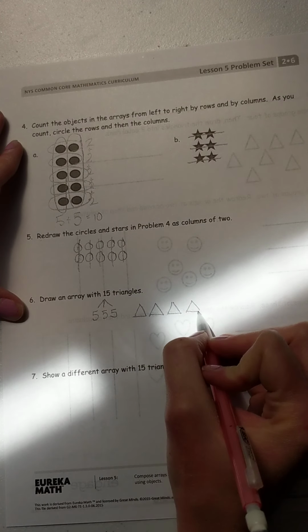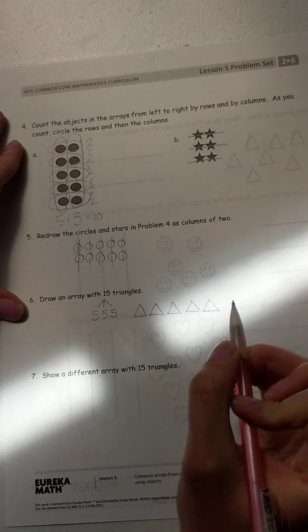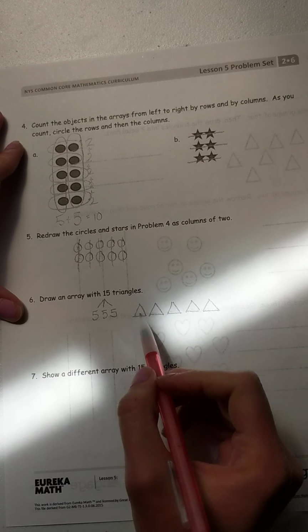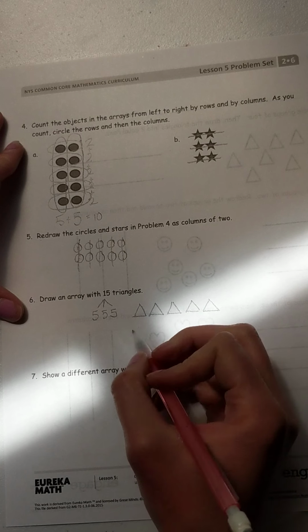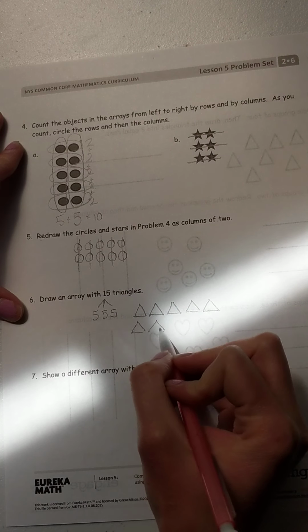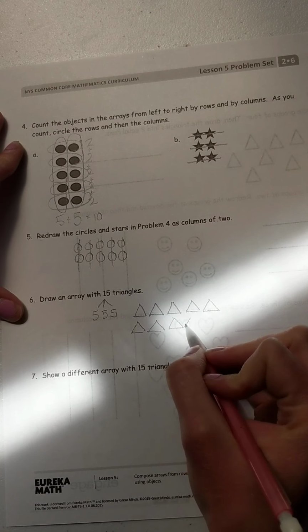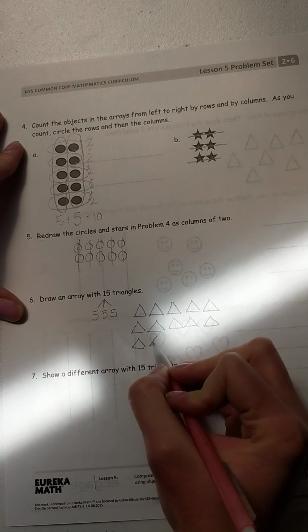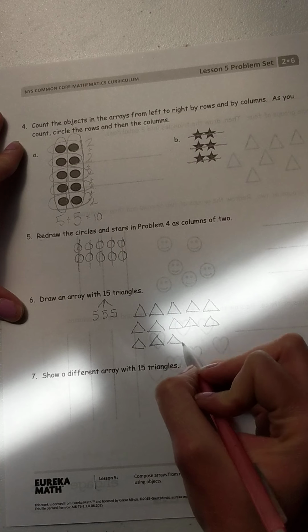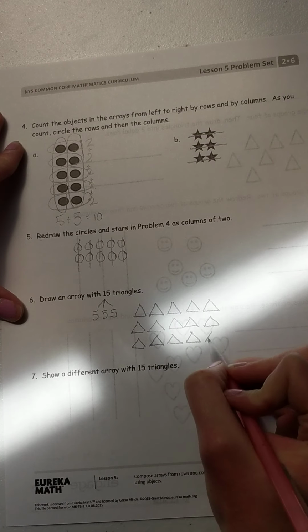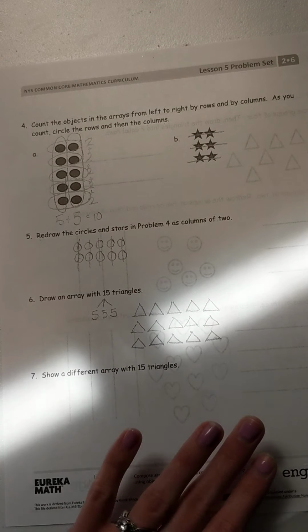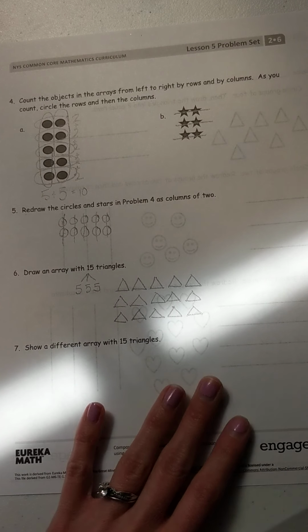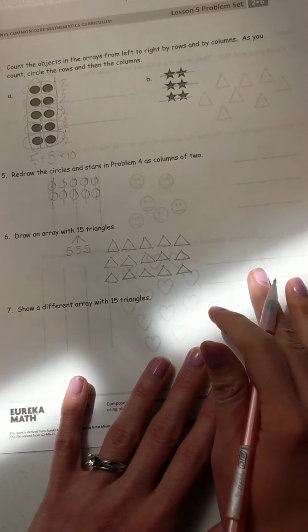5. You can also just count them out. So you can go like 1, 2, 3, 4, 5. Okay, 6, 7, 8, 9, 10, 11, 12, 13, 14, 15. Okay, so that's one example of an array with 15 triangles in it.